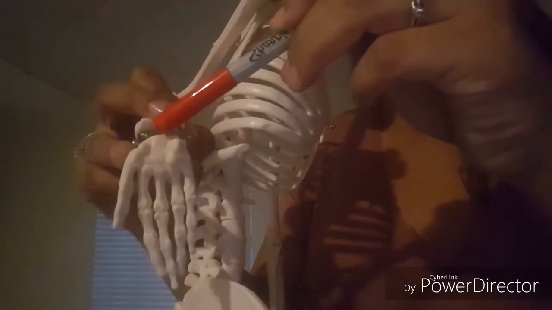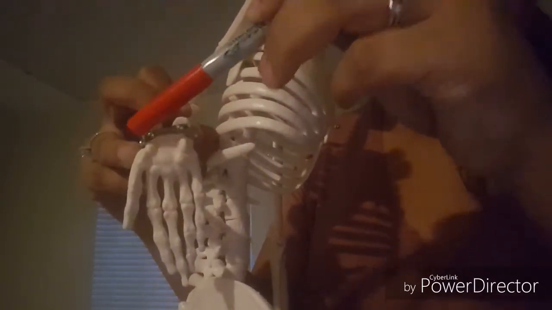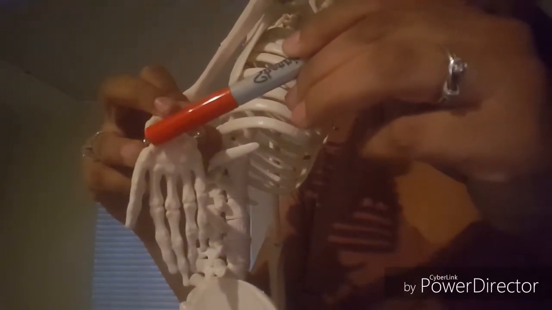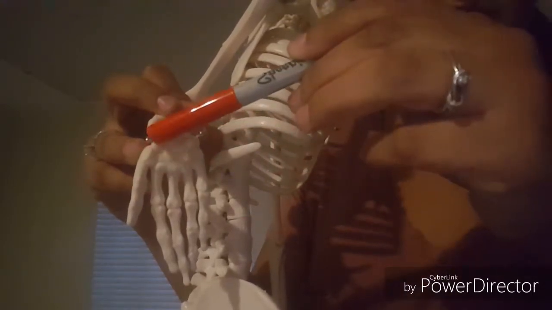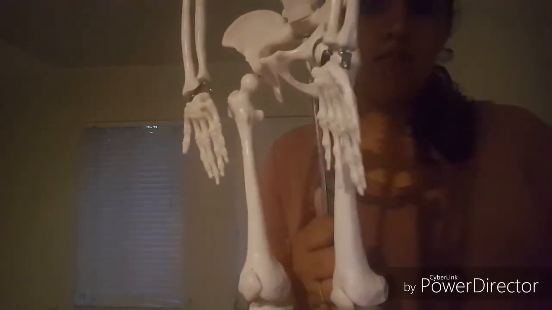We have the lunate, which is up here, and then we have the scaphoid, which is more proximal to the trapezium. So this was the trapezium and this was the scaphoid. And those are our carpals. Next we have the pelvic girdle and then the bones of the leg.